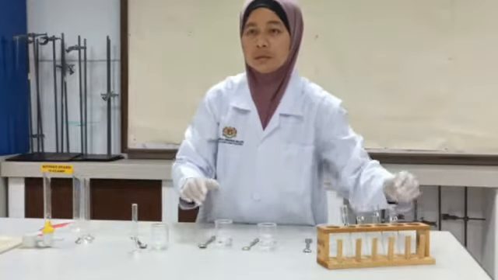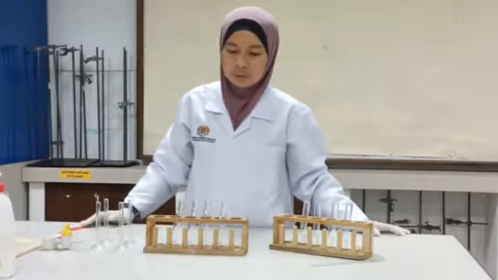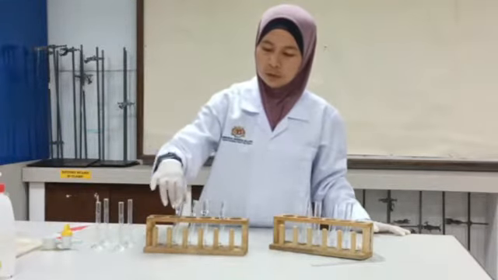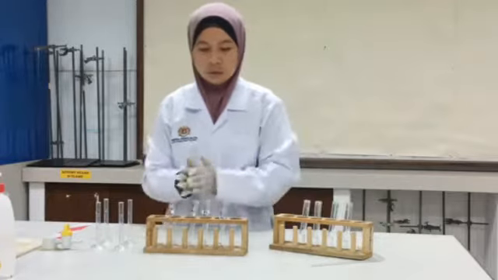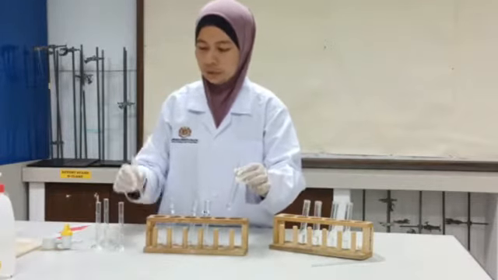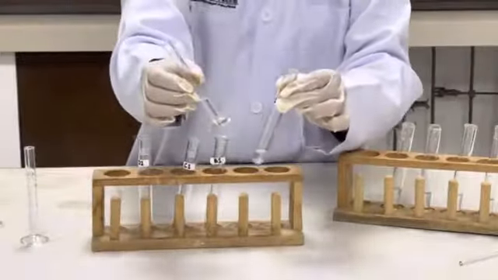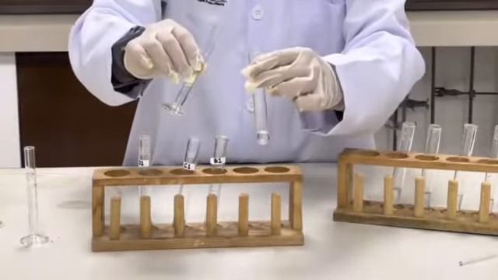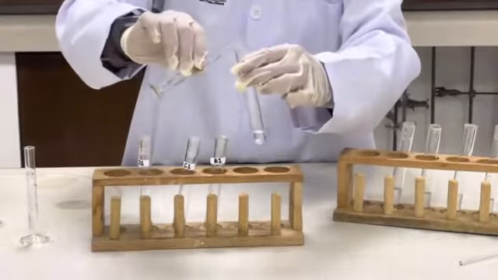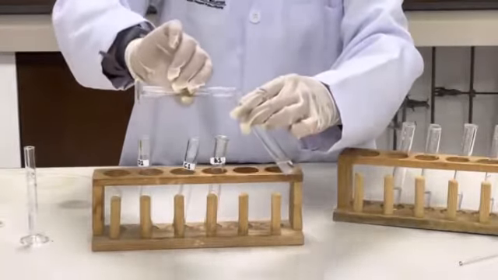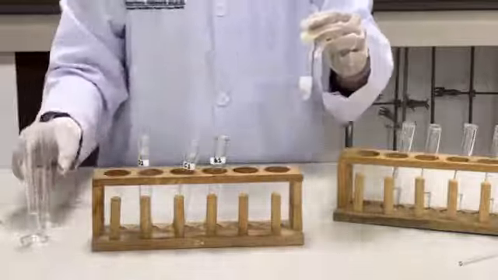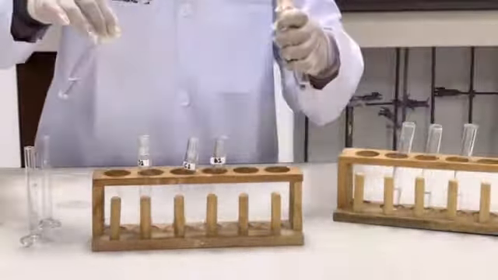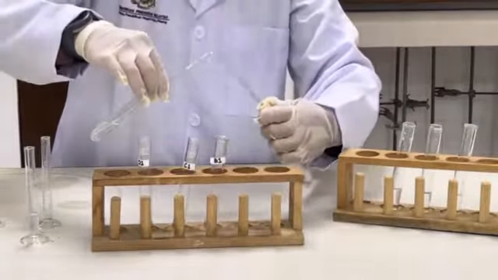First, we will do the test for carbonate ion for each of salt A, salt B, salt C, and salt D. We pour 2 cm³ of 2.0 mole dm³ hydrochloric acid. If effervescence occurs, we need to flow the gas into lime water. Just pour it, and then immediately put it inside the lime water.